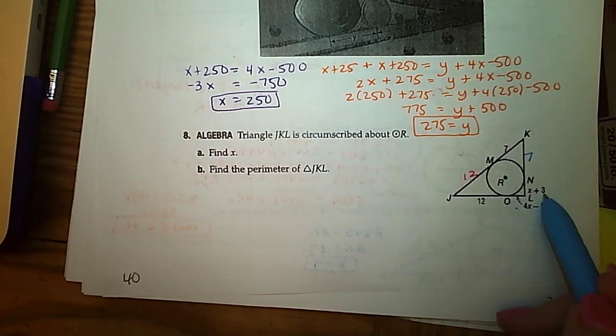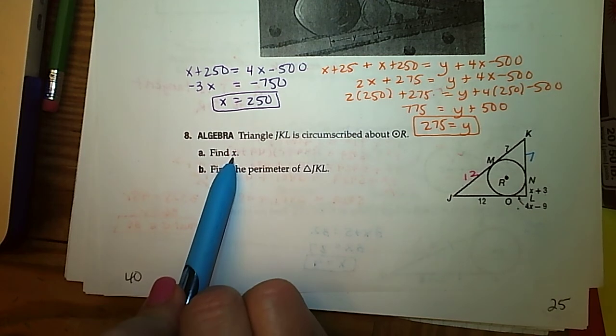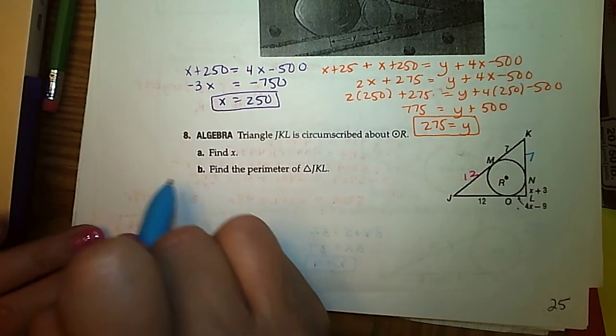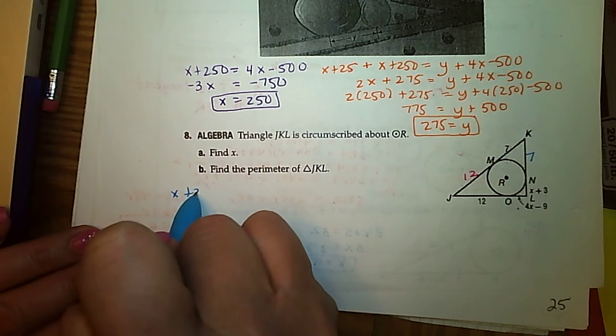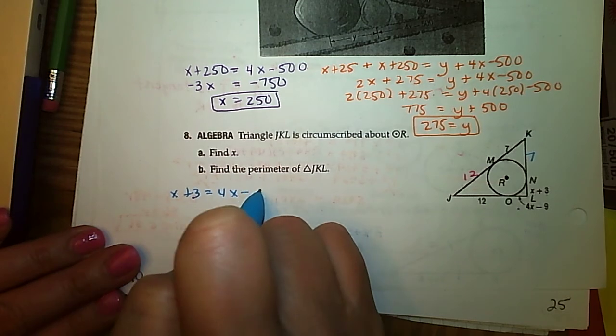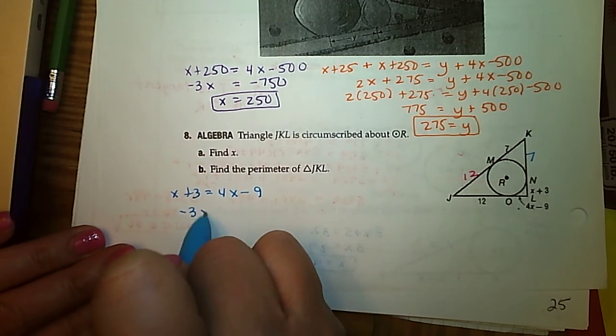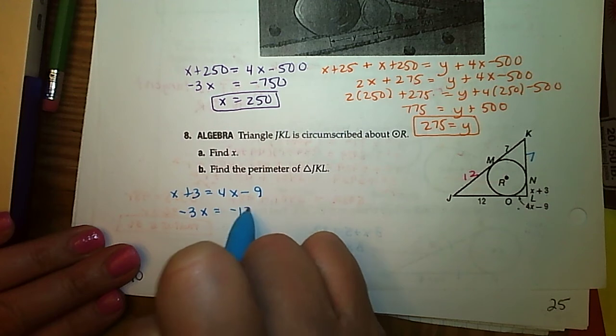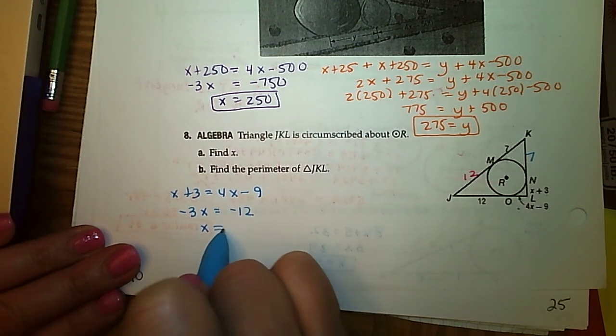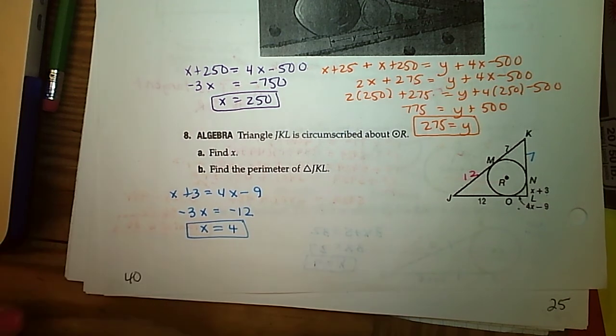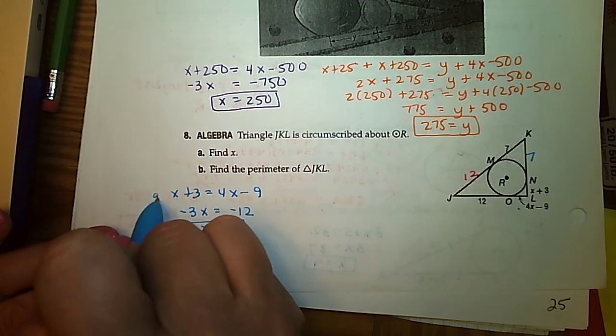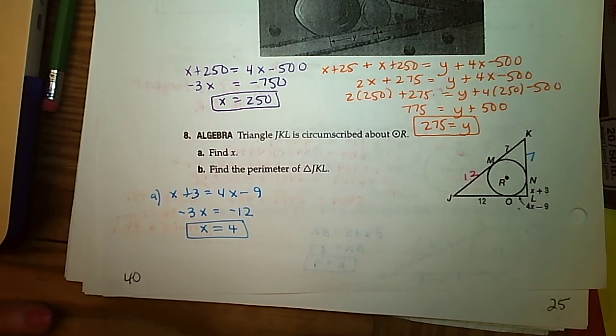So x plus 3 is equal to 4x minus 9. So I can find x. Let's find x. So x equals 4. Now with that, I already kind of led us into part B. That was for A.